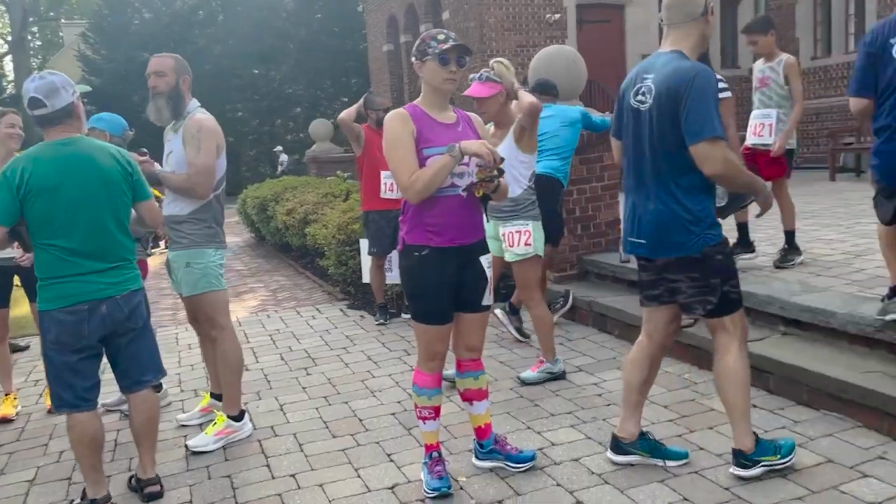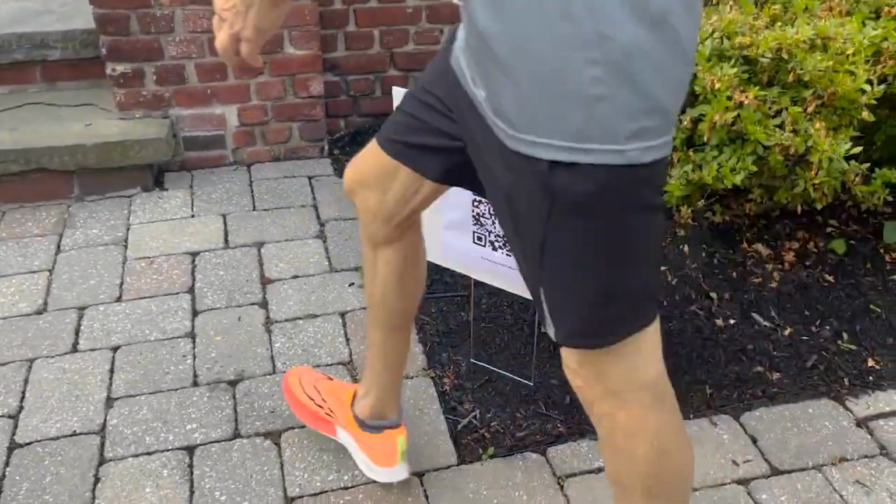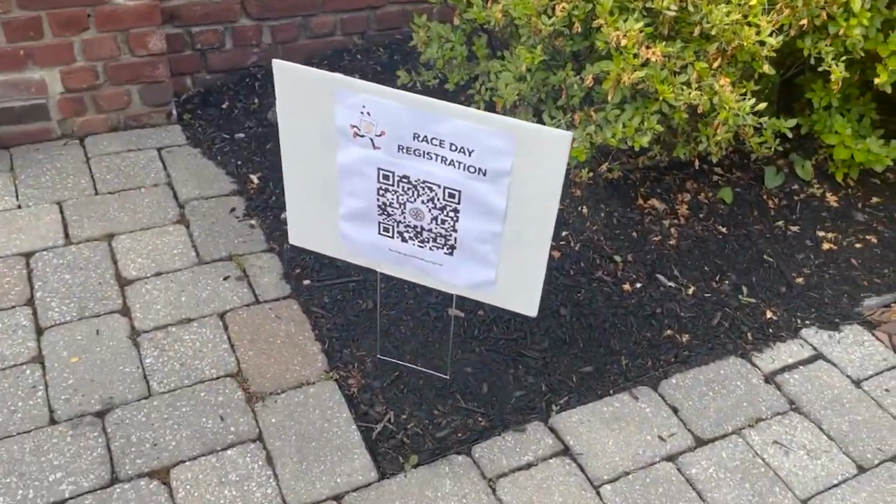Something that you can also do if you're going to leave your registrations open through the day of the race is use QR codes and put them on signage across maybe the location of your packet pickup or anything like that. This allows participants to scan that QR code, and it'll take them right to the sign up page on your RunSignup website.